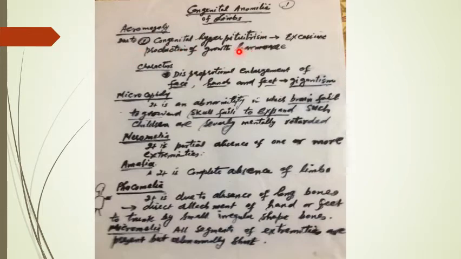And growth hormone acts on the epiphysial plate, that is the growth plate of the bone, which proliferates rapidly and is responsible for the increase in length of the diaphysis. So growth cartilage is affected by growth hormone. Characteristic: disproportional enlargement of the face. Face is large. Hands and feet are large. Long limbs. Another name given is gigantism.